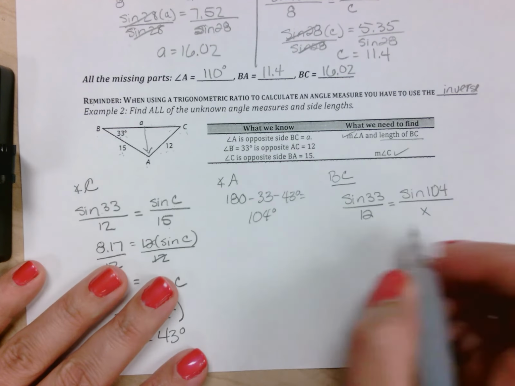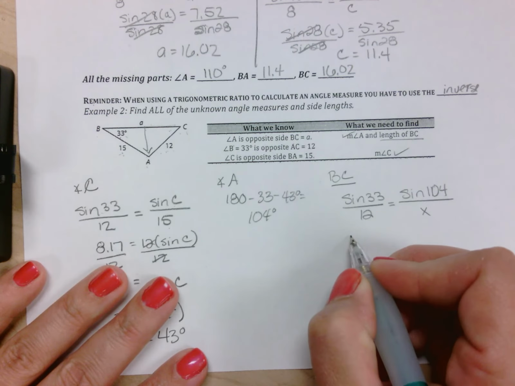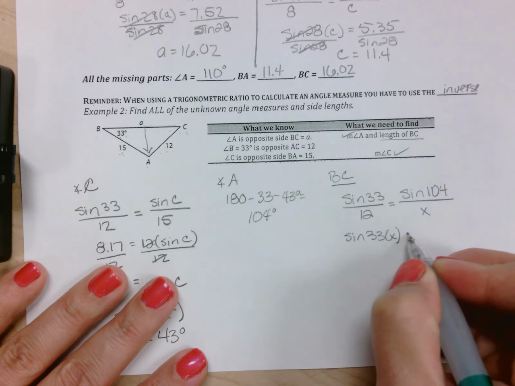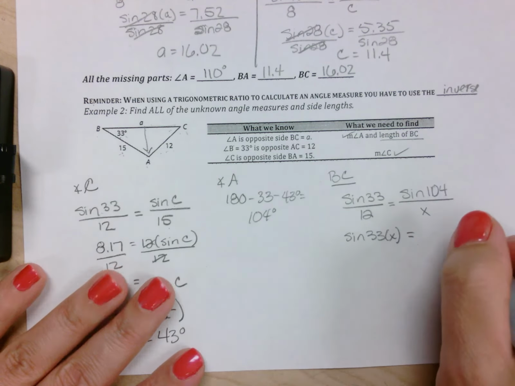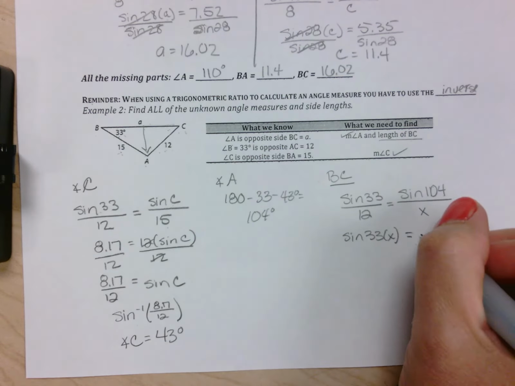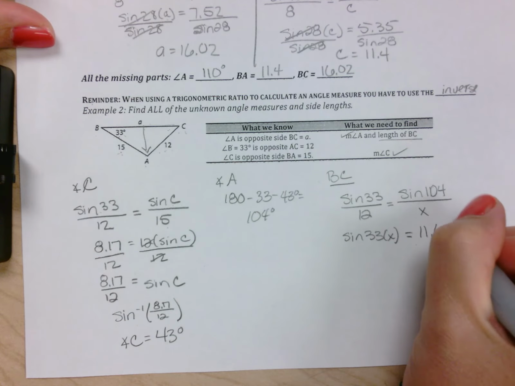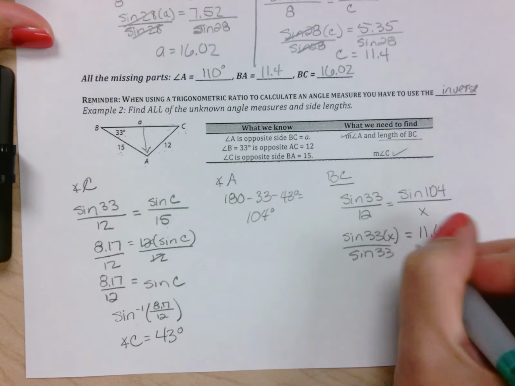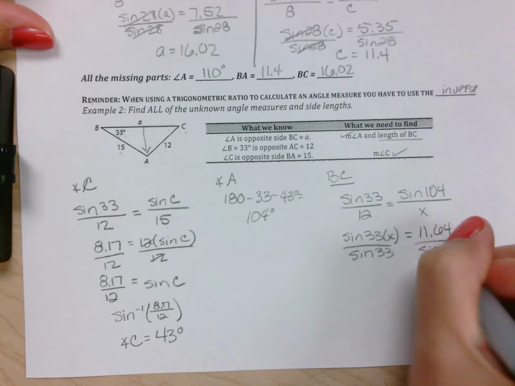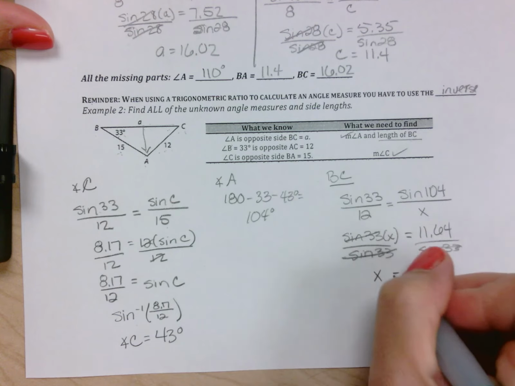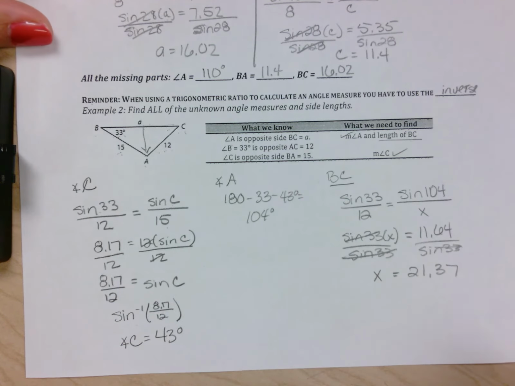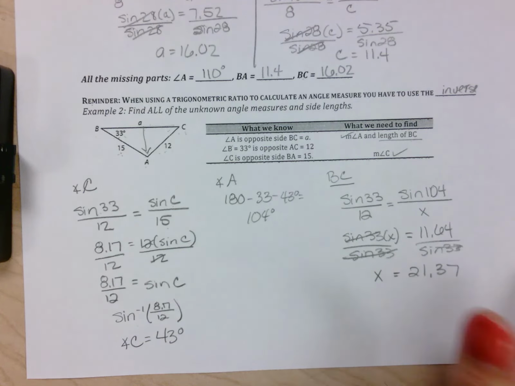We're going to solve. We're going to cross multiply. We're going to say the sine of 33 times X equals, and we're going to go ahead and multiply those things out, and we're going to round to the nearest thousandth, 11.64. Then we're going to divide by the sine of 33. And X will equal 21.37.